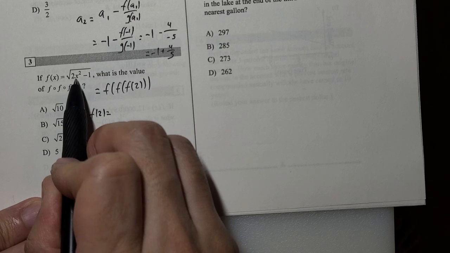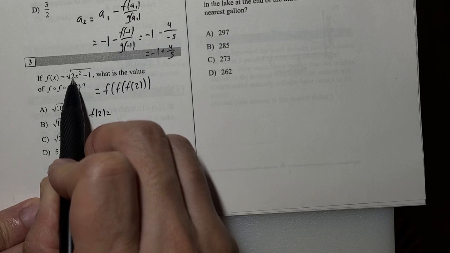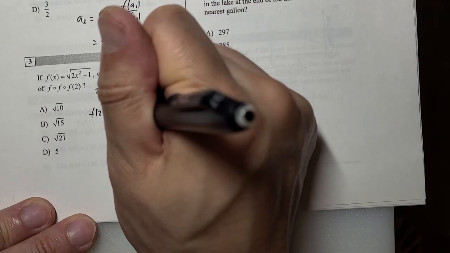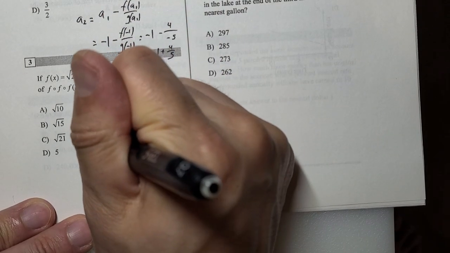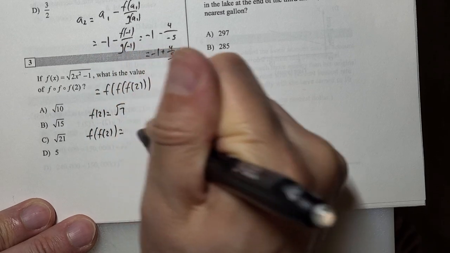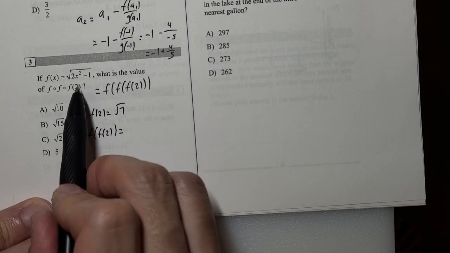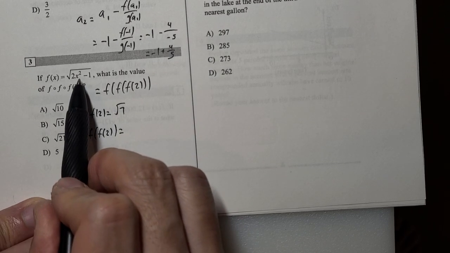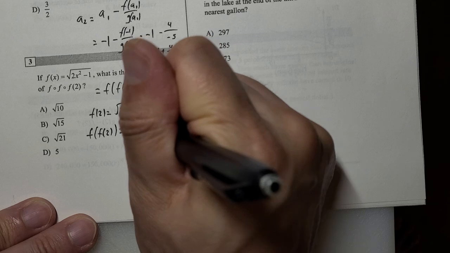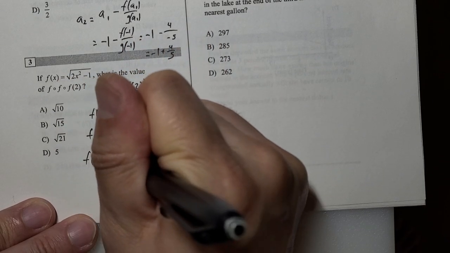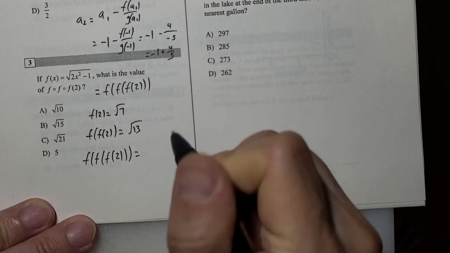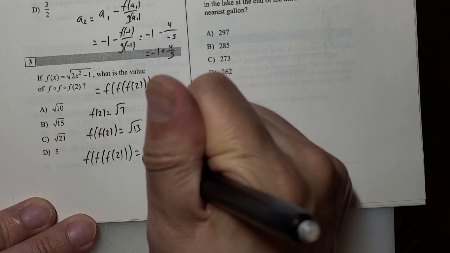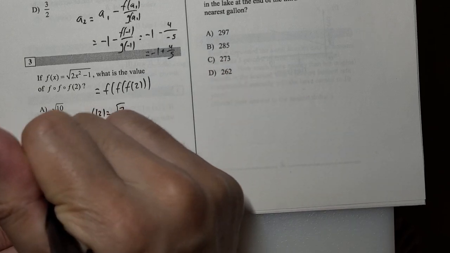That'll be 2 squared, which is 4, times 2, that's 8, minus 1. 8 minus 1 is 7, so square root of 7. Okay, so then it'll be 2 times 7, because square root of 7 squared is 7, so 2 times 7 is 14, minus 1 is square root of 13. So f of f of 2 is 13 times 2, that's 26, minus 1, that's 25, square root of 25, which is 5. Answer is D.